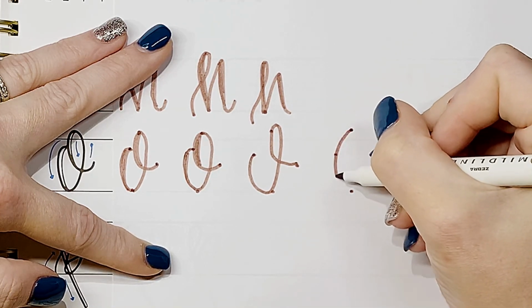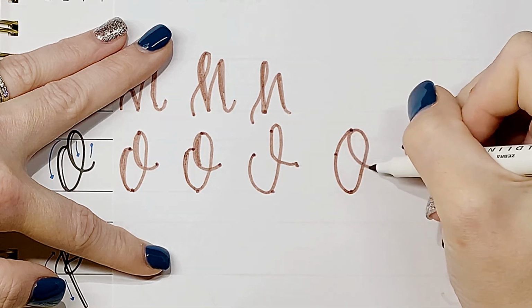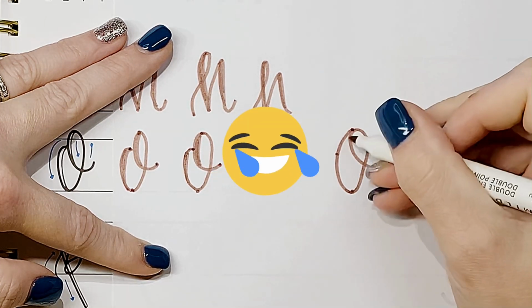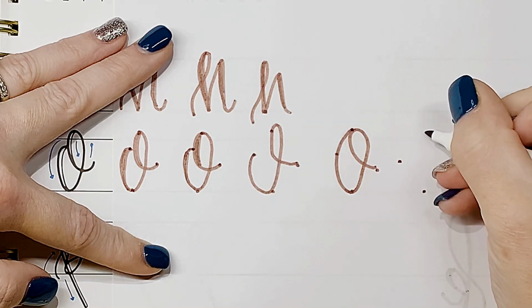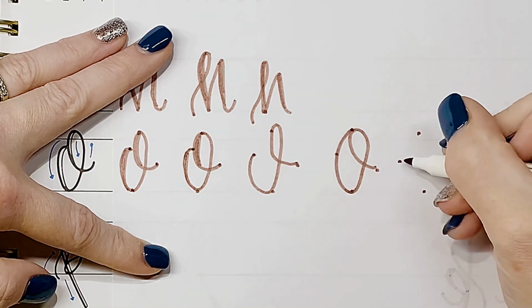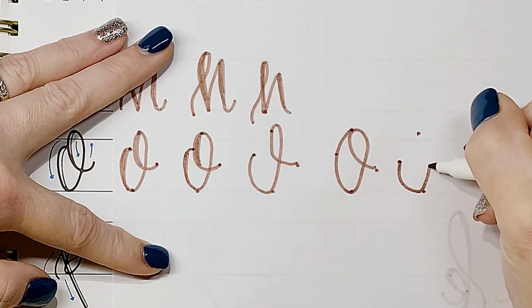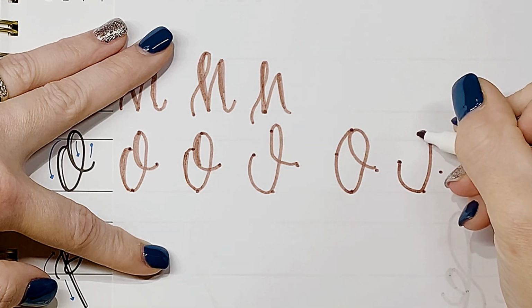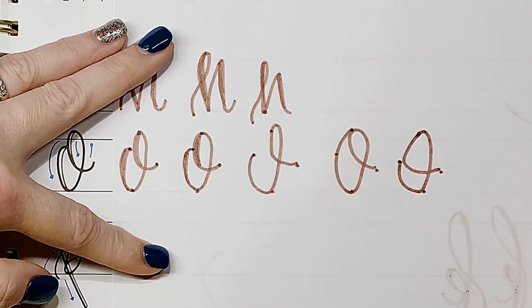Down, up, and over. Oh my gosh, this is terrible. I don't know why I connected that. Connect the dots really isn't working like I thought it would. All right, so we go, start here, go down, up, and around, and I am going to need more practice.